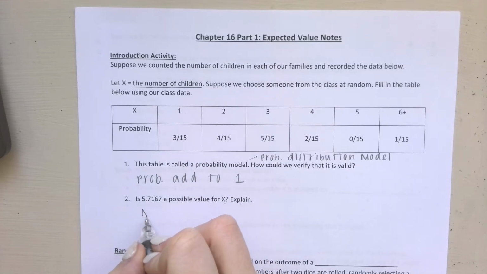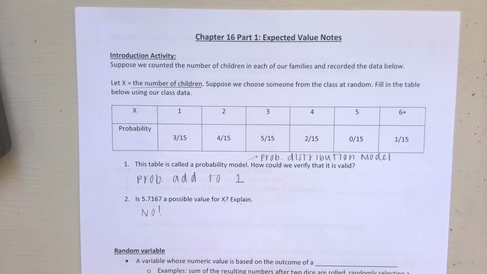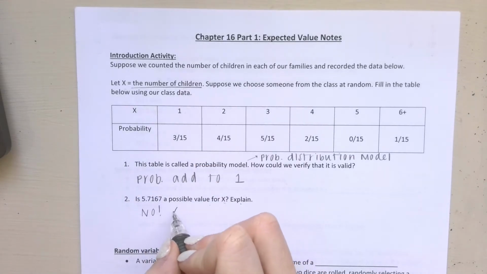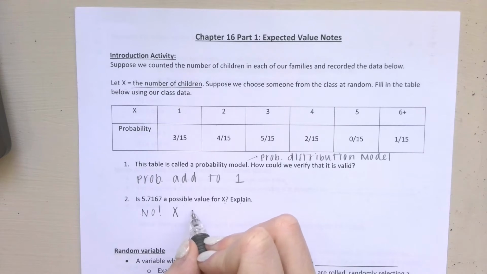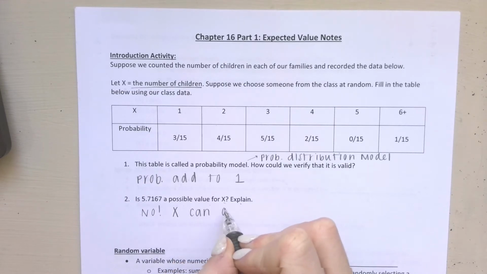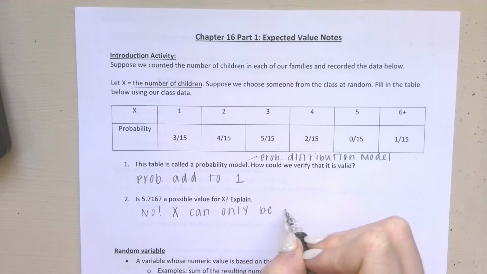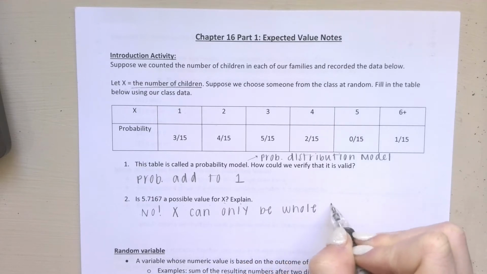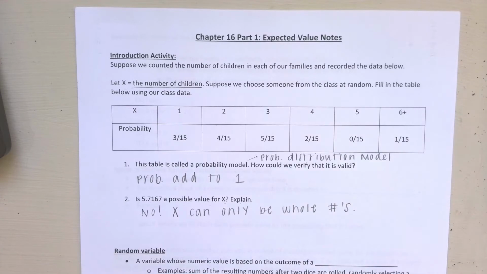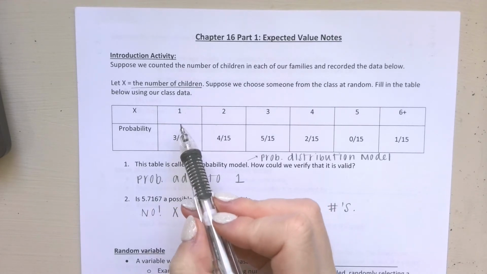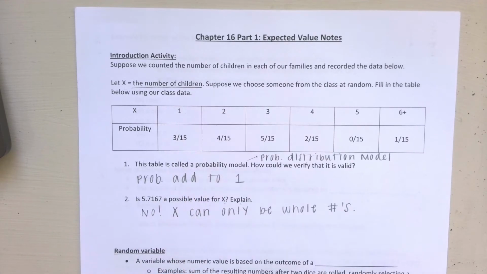This would be a definite no, and the reason why is that x in this case, the number of children, can only be whole numbers. It's not possible in this case to have 0.71 of a child. Now, is it possible that we could have collected data on something else where 1.7 was a possibility? Absolutely, but in this case, since we're looking at a number of children, this is not possible.